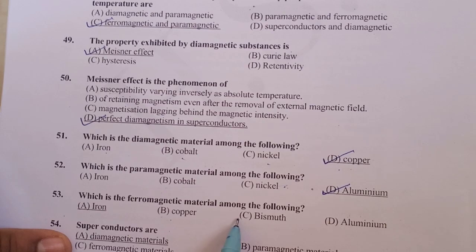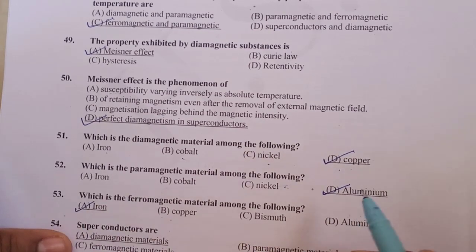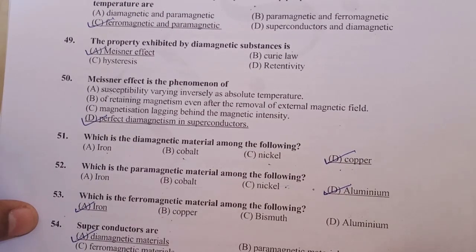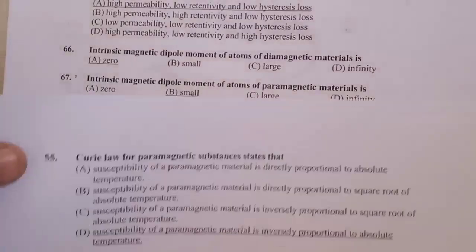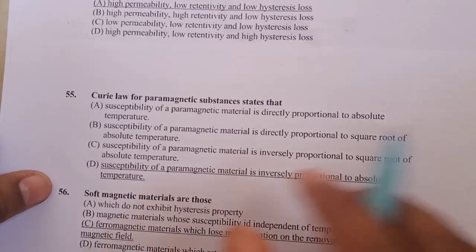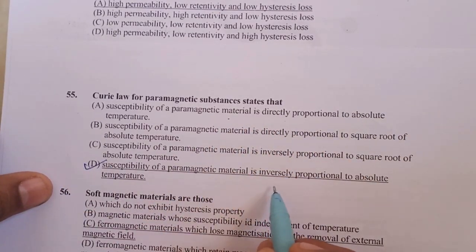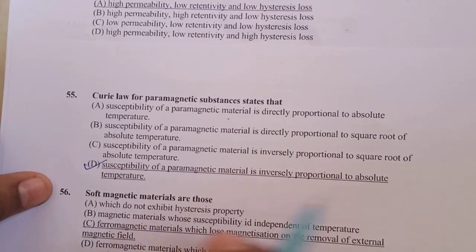Which is the ferromagnetic material among the following? Iron is the ferromagnetic material. Superconductors are perfect diamagnets, therefore they are diamagnetic materials. Curie's law for a paramagnetic substance states that the susceptibility of a paramagnetic material is inversely proportional to temperature.